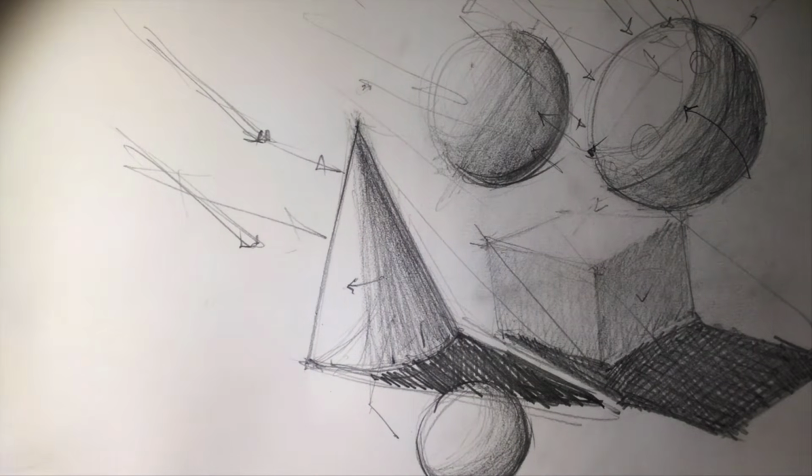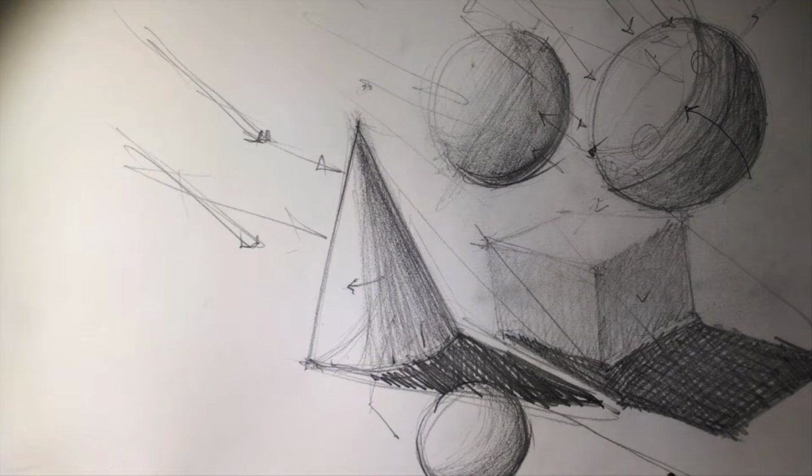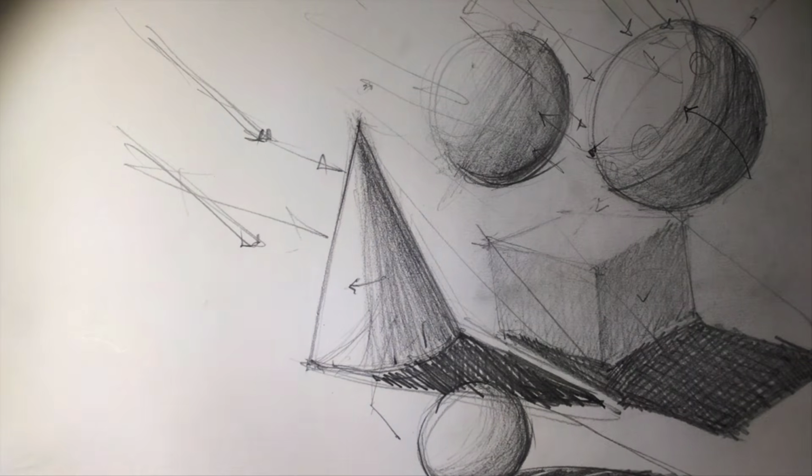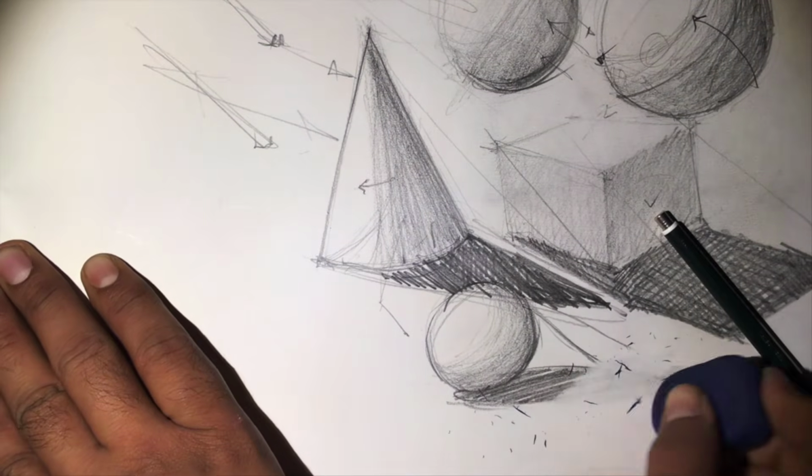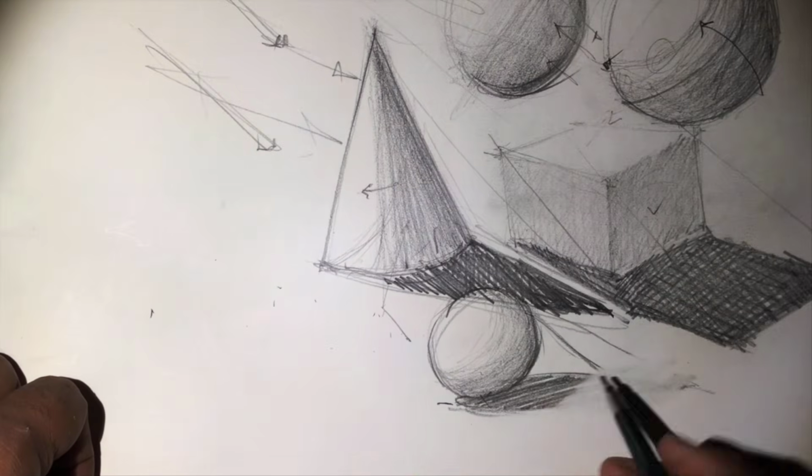And for the sphere, remember, slightly always before. It's never at this point. And this thing most probably will cast a shadow somewhere over here. This can go like this, and you have something like this. So yeah, I made a mistake. It should fall somewhere over here.